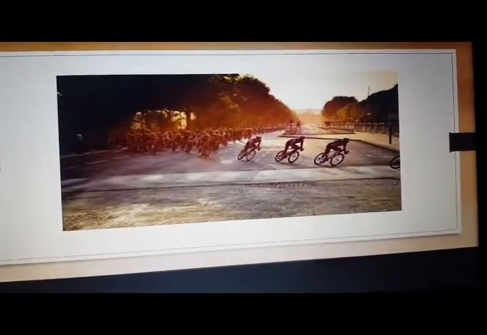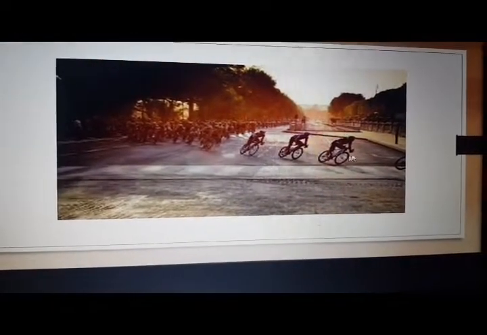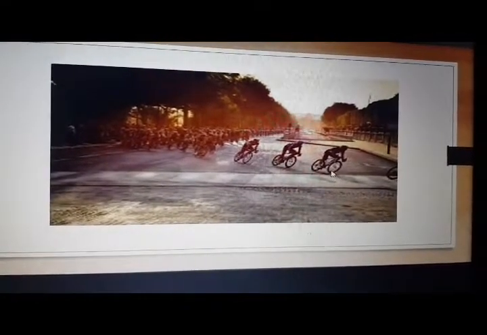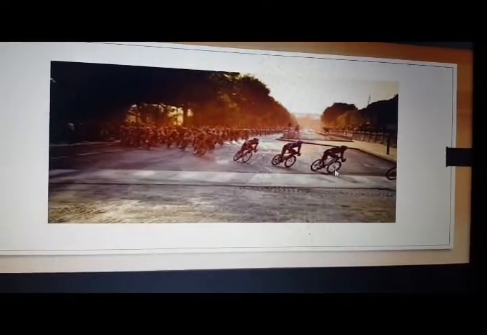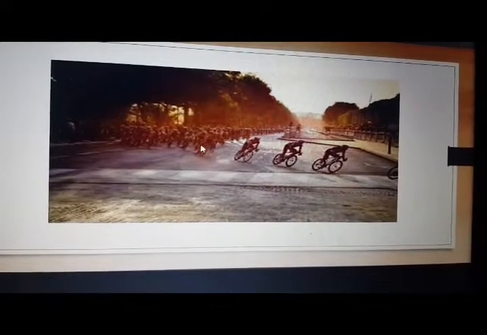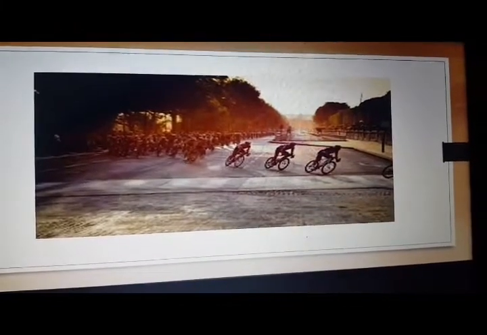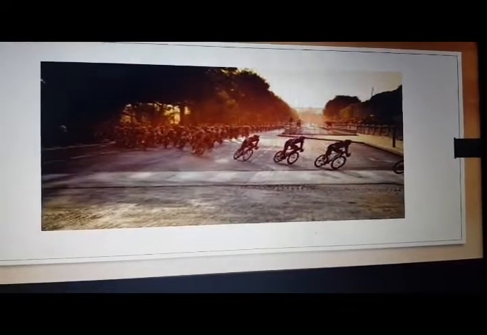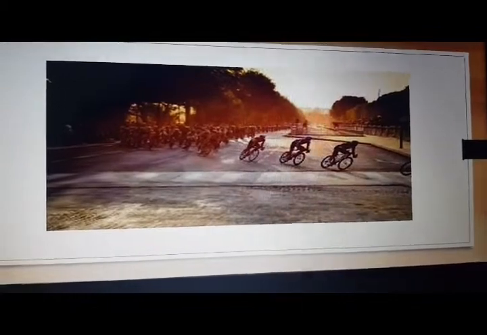As you can see in this drawing, this is the motion of these bicycles. These are the racers. Let's say this is number 1, 2, 3, and this is the rest. All of them are in motion, not at the starting point. They are moving from one place to another, and they need to reach somewhere to finish. So this is what we call motion.